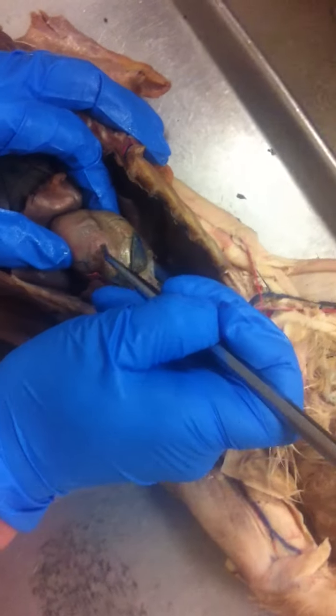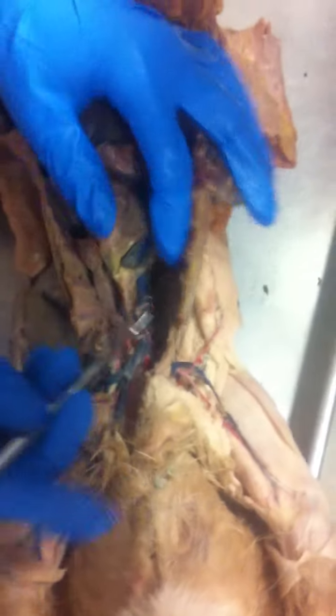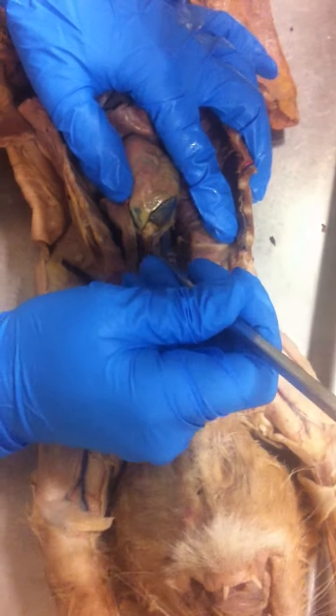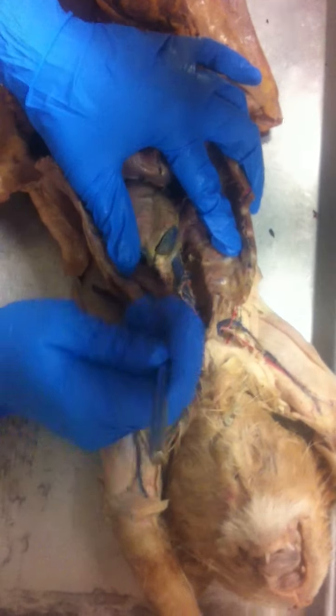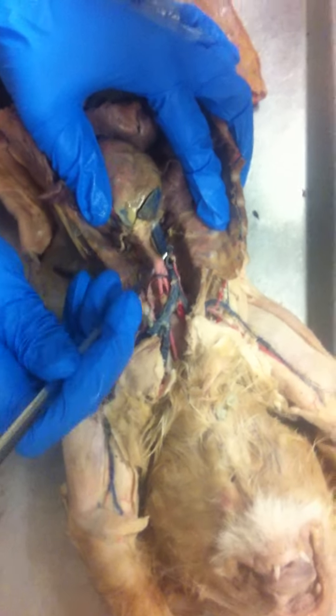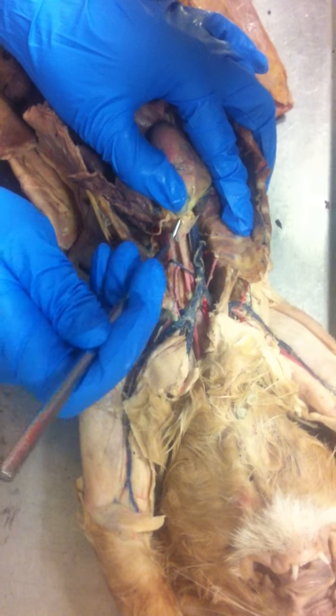So you have your coronary arteries along with your coronary veins on top of the heart. You have your aortic arch right here. Off that aortic arch, you have two branches. The first large branch, get that lung out of the way, is your brachiocephalic. The second smaller branch is the left subclavian.